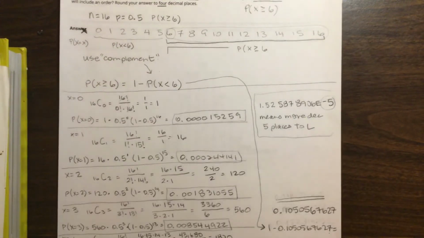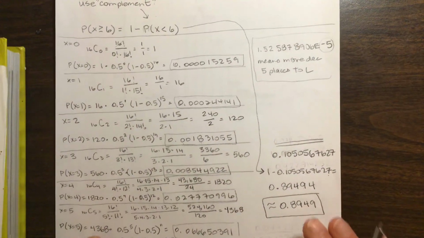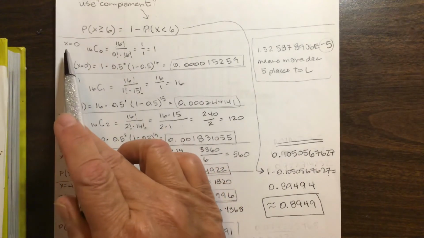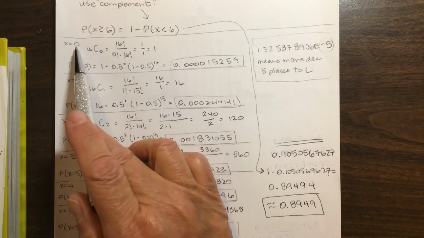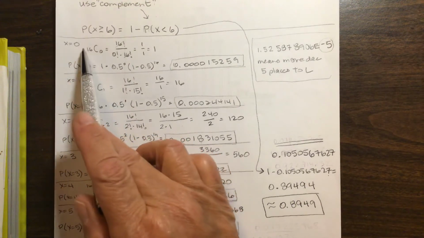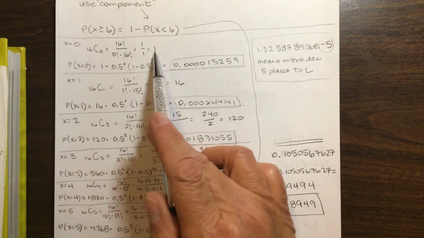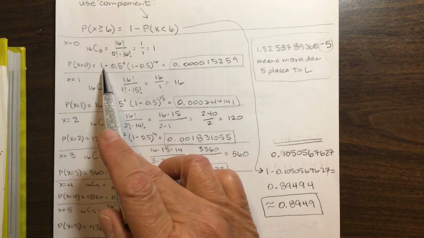So that's what I've done here. And you could pause the video if you needed to write down all of this work. It's exactly what I've done in previous problems, where I've gone one step at a time, setting x equal to a number, calculating the nCx to get a number, and then putting that number in the equation.